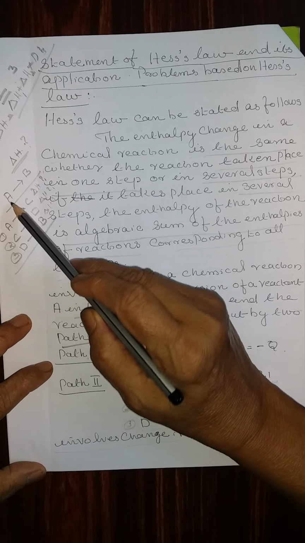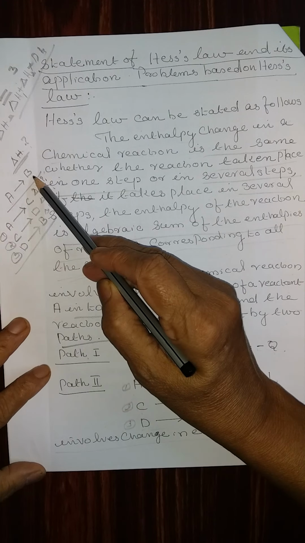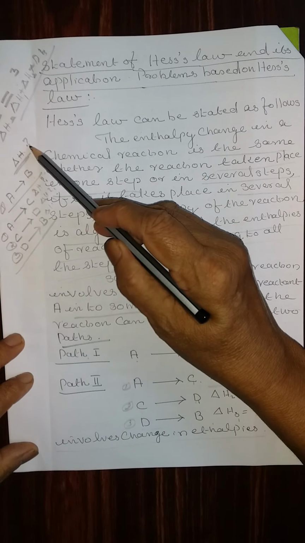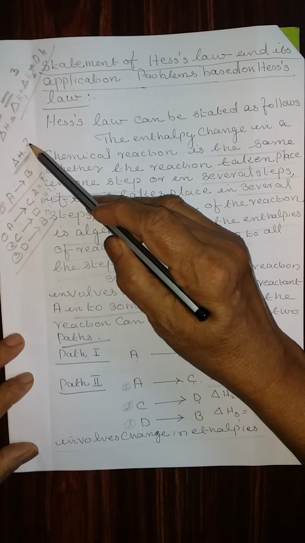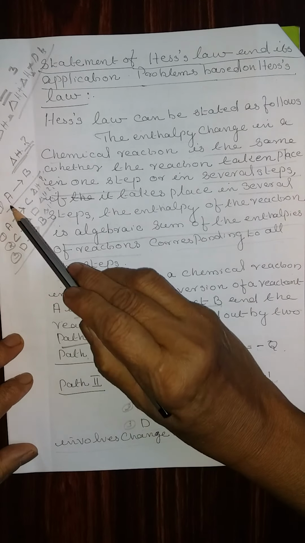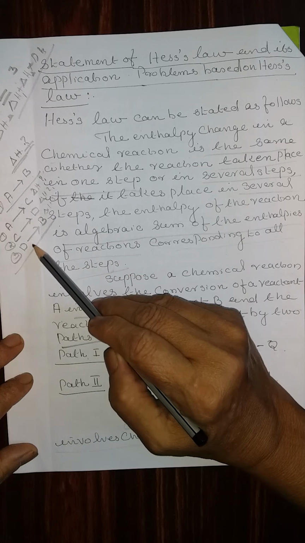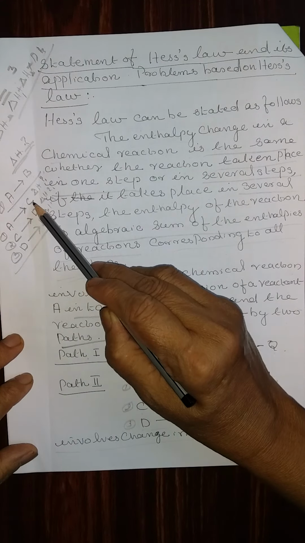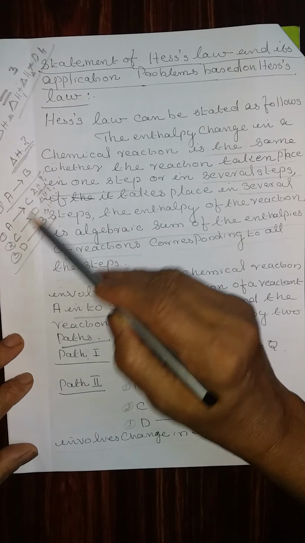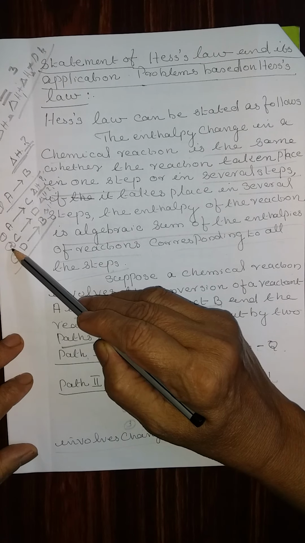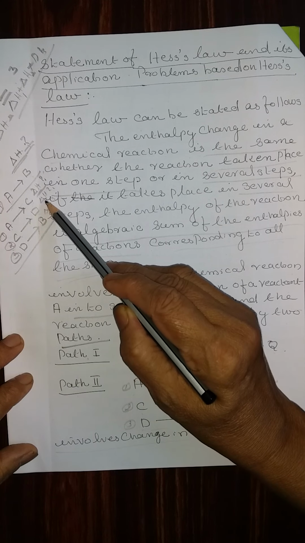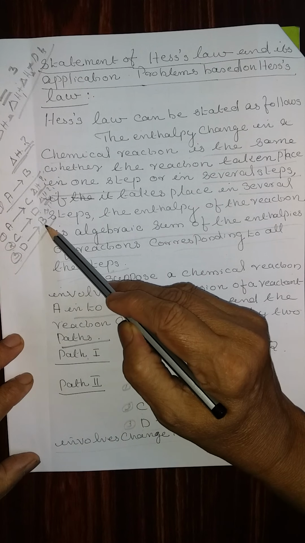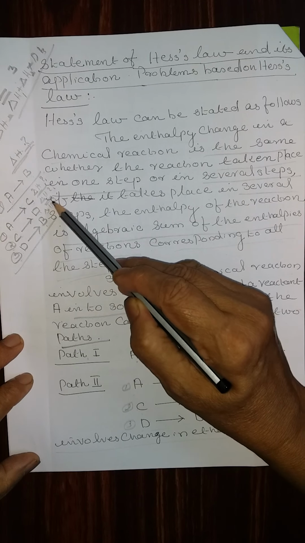For example, if a reactant A is converted into the product B in one step and the delta H you determine has a certain value, and the same reaction A to B can be conducted in three steps. For example, in the first step A is converted into C with a certain delta H, in the second step C is converted into D with a certain delta H, and in the third step D is converted into B with a certain delta H.